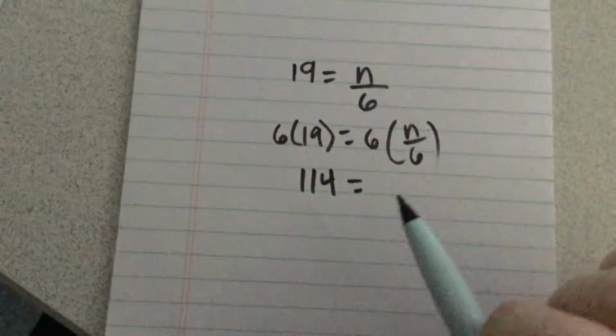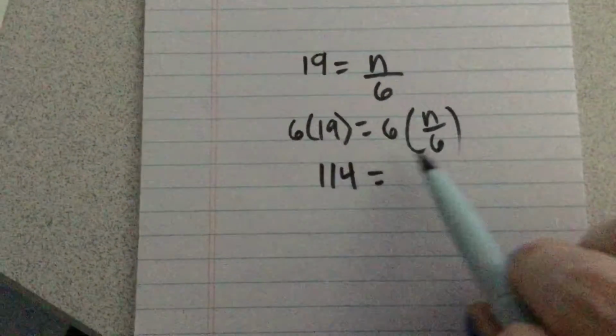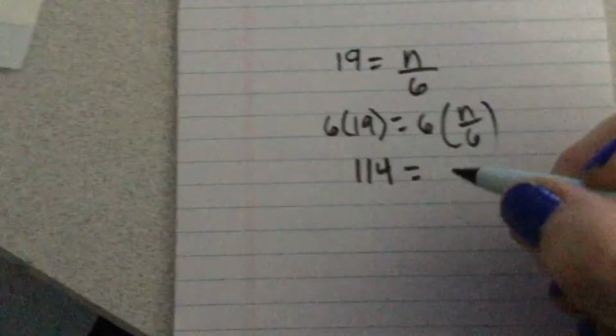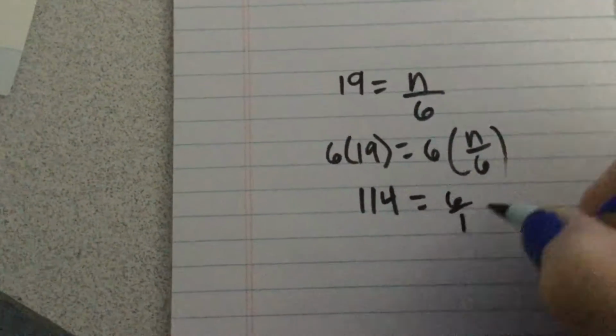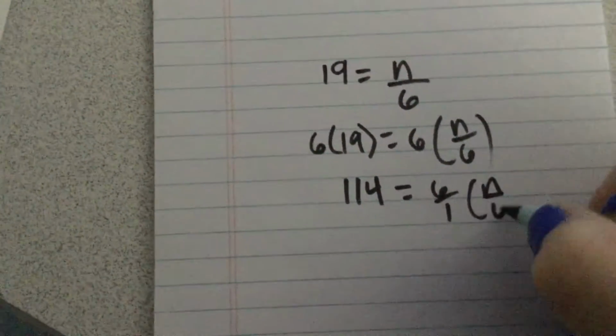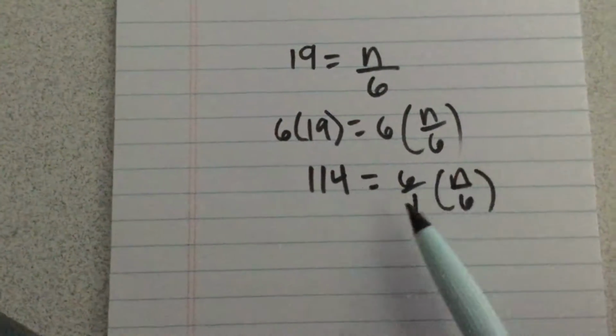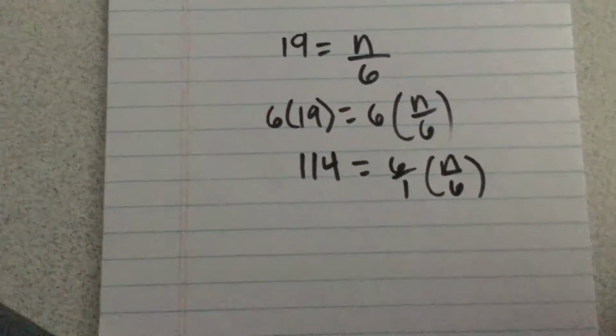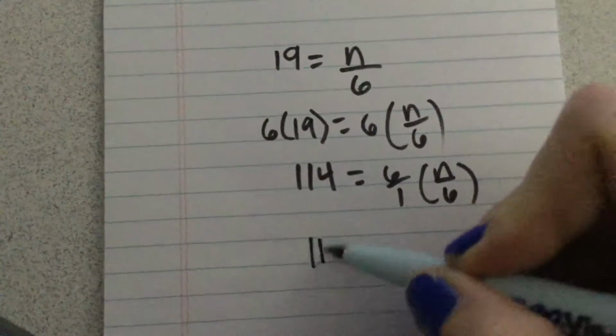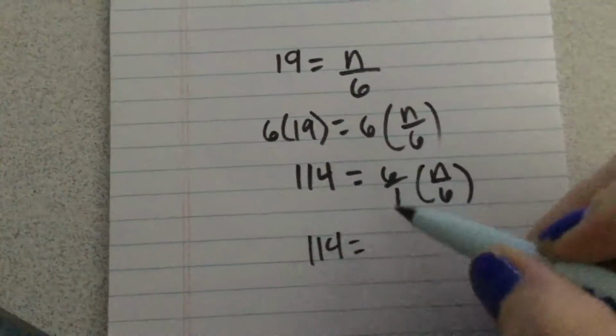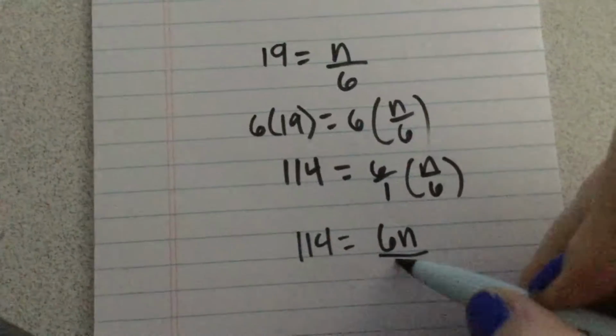And then I want to go through the steps of what happens on this side. So 6 is the same thing as 6 over 1. And so when I multiply this out, I multiply across the top and across the bottom. That's what happens when you multiply fractions. And so the result would be 6n over 6.